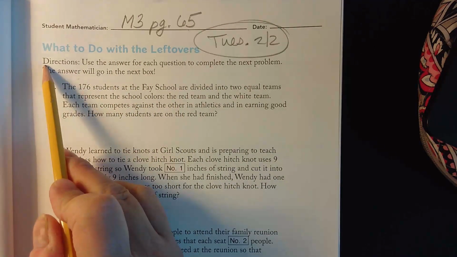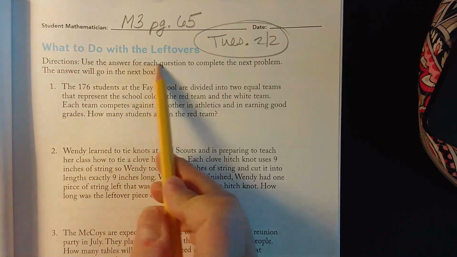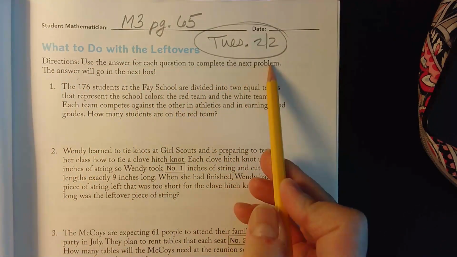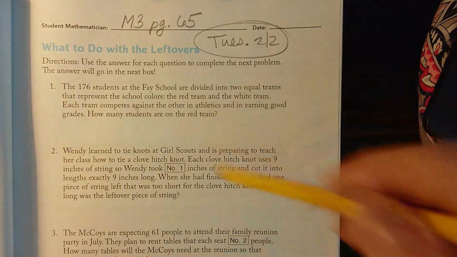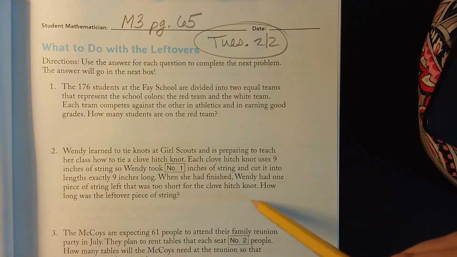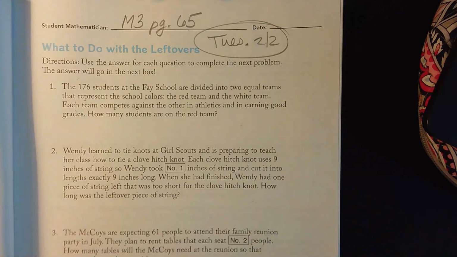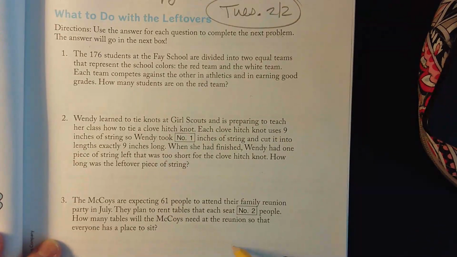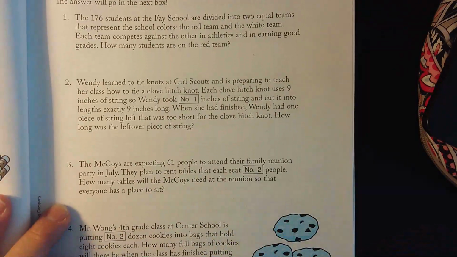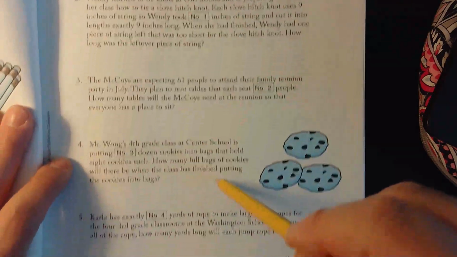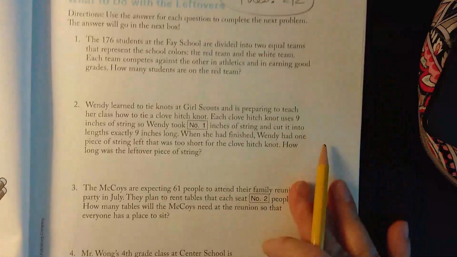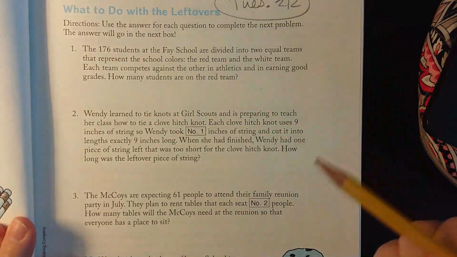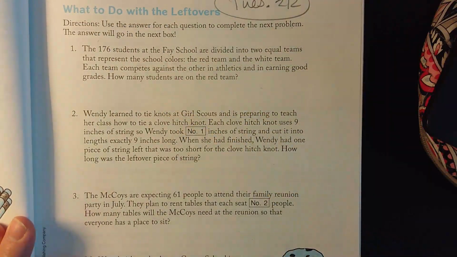All right, let's look at our directions. Use the answer for each question to complete the next problem. So the answer here is going to help us do this problem. The answer here is going to help us do this problem. The answer here will help us with number 4, and then the answer for 4 will help us with number 5. And there is only 5 problems. So I'm going to do a few with you, and then you're going to do a few on your own.